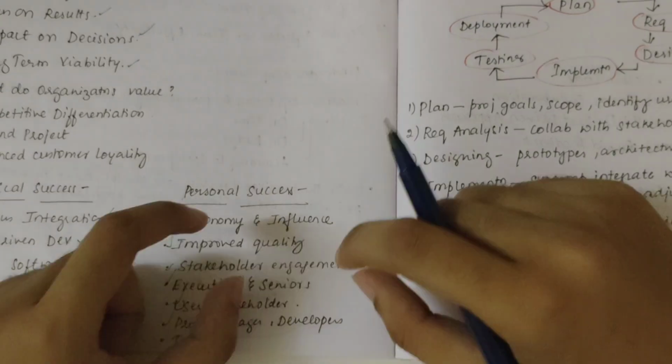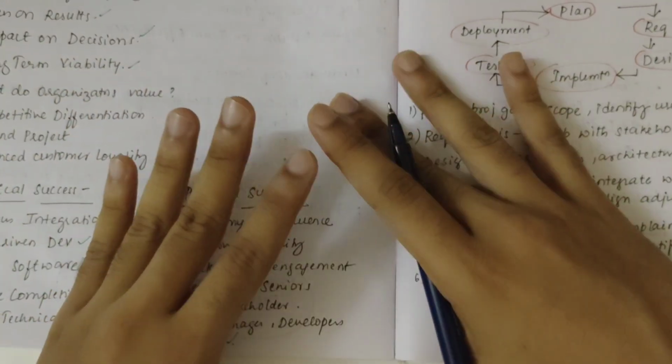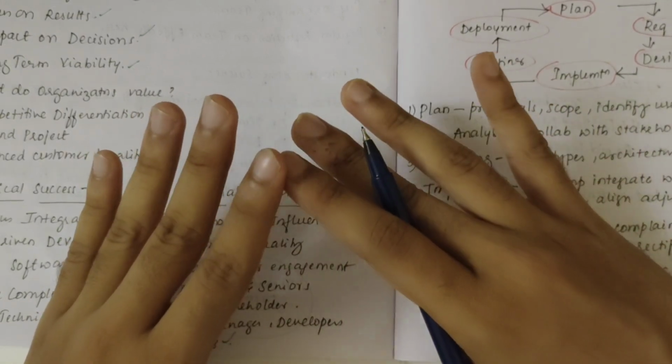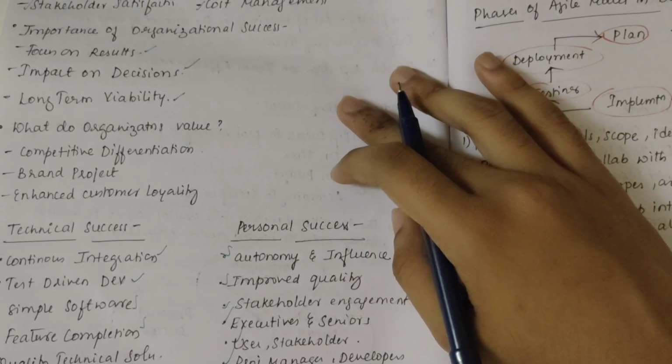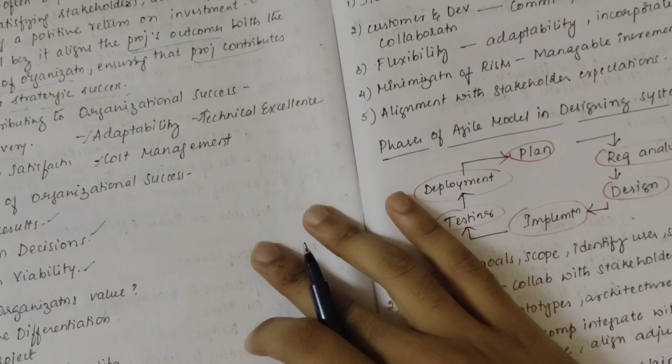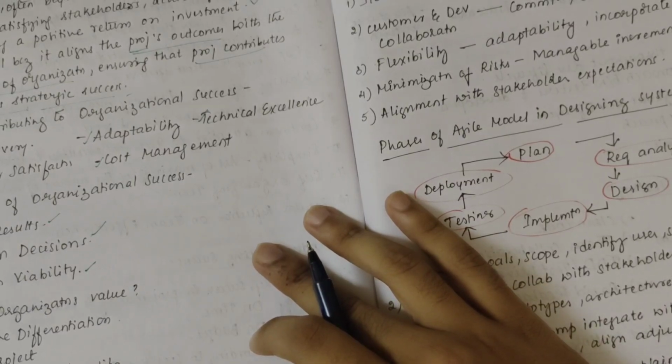For testers, success refers to making sure that the code has no errors at all. That is, all the errors have been rectified. So this was about organizational success, personal success, and technical success. This could be asked for 10 marks, guys. Again, this is an important topic to study.